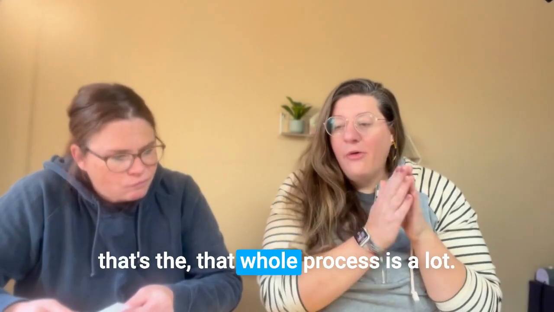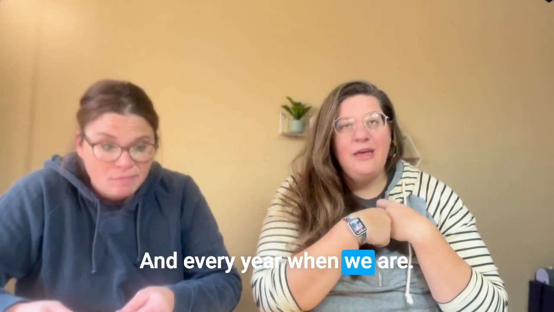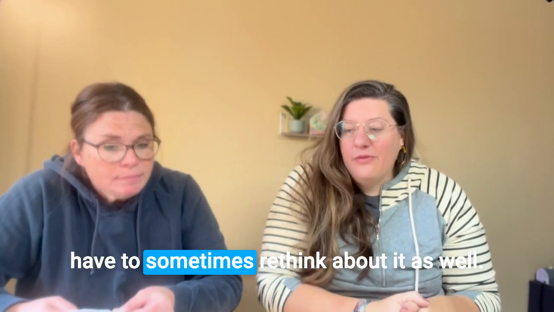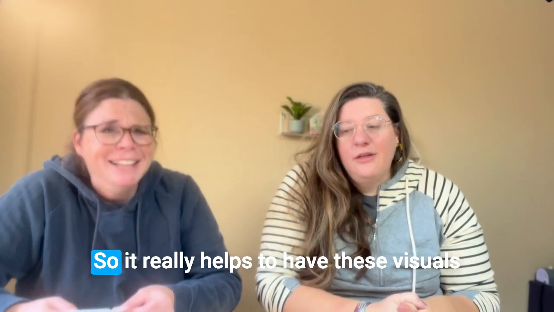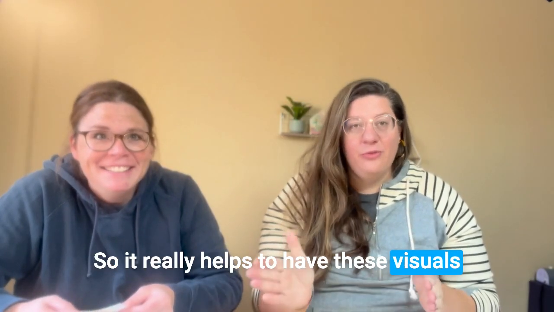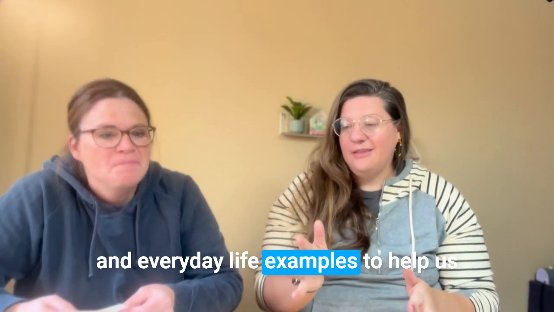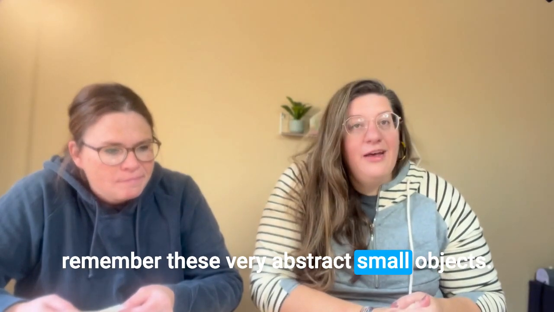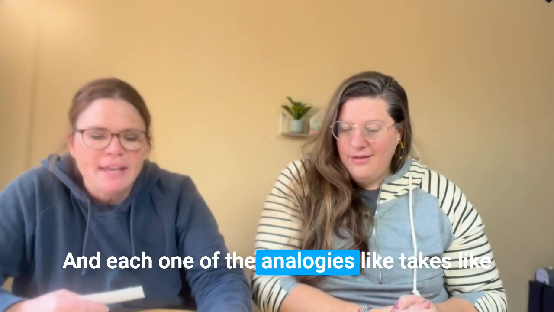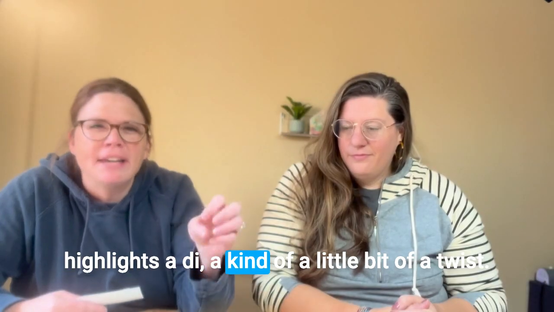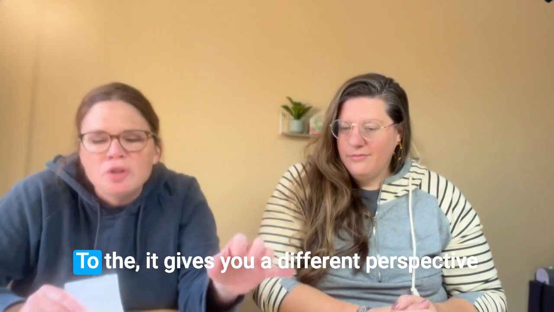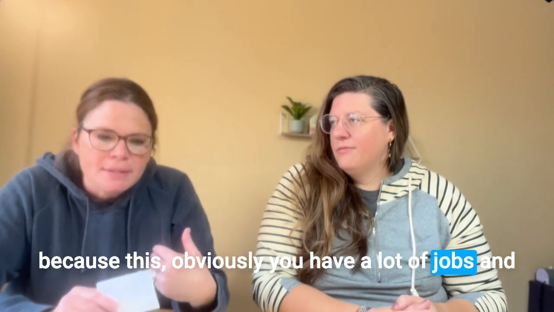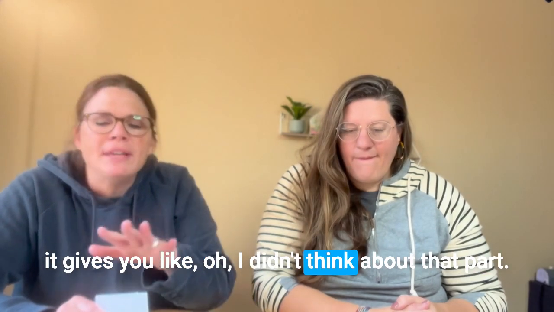That whole process is a lot. And every year when we are coming around this time to teach this, we sometimes have to rethink it as well. So it really helps to have these visuals and everyday life examples to help us remember these very abstract, small objects. Each one of the analogies highlights a little bit of a twist and gives you a different perspective. Because you have a lot of jobs, it gives you like, oh, I didn't think about that part.